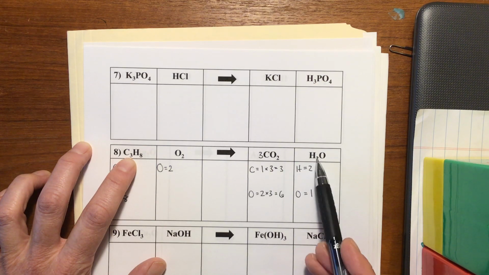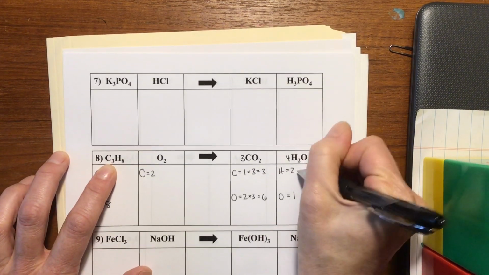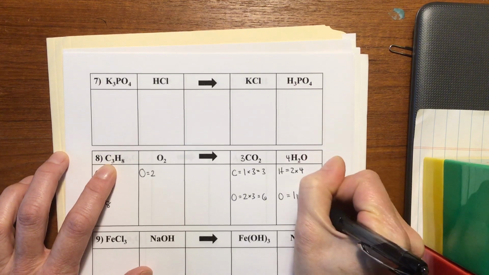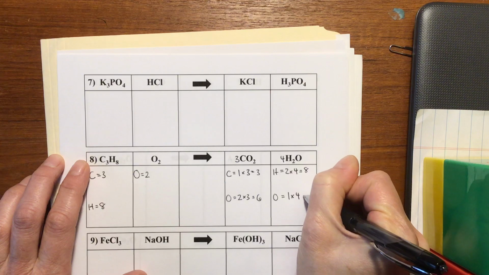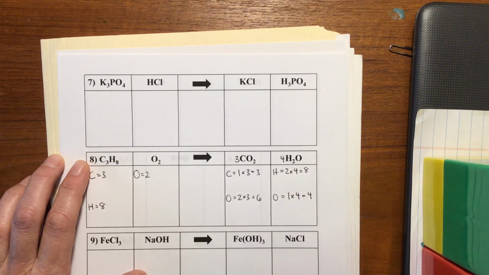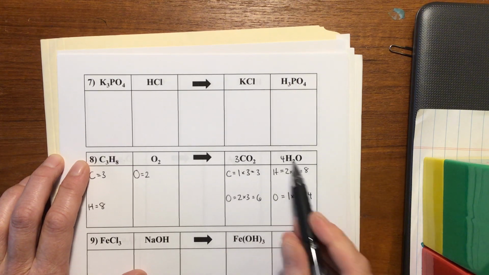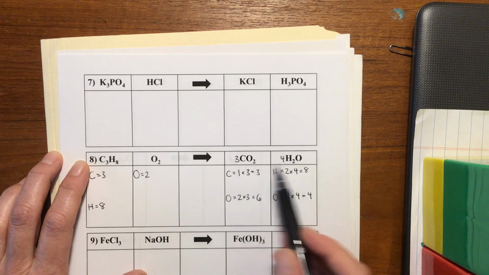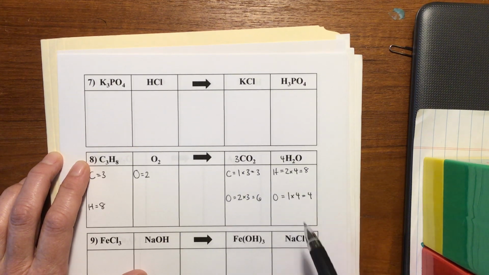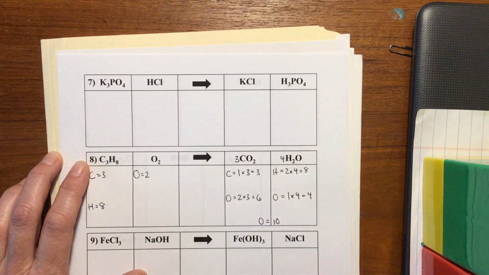If I multiply 2 by 4, I'm going to get 8 on this side. So I'm going to put a coefficient of 4. I'm going to multiply everything in this molecule by 4. So I'm going to end up with 8 hydrogens and 4 oxygens on this side. Now I'm going to look at my totals going between both of the formulas in my product. So carbon and hydrogen only each occur in one formula, but oxygen occurs in 2. So my new total for oxygen on this side is 10. And I'm going to write that down here. Oxygen is equal to 10.